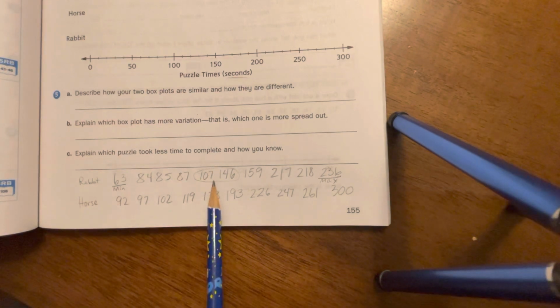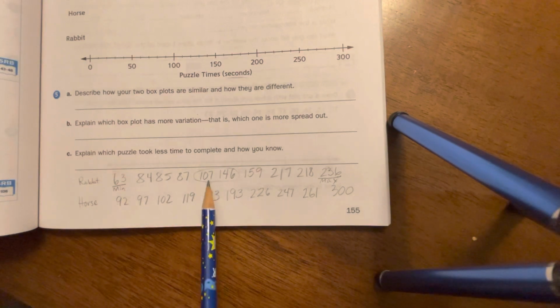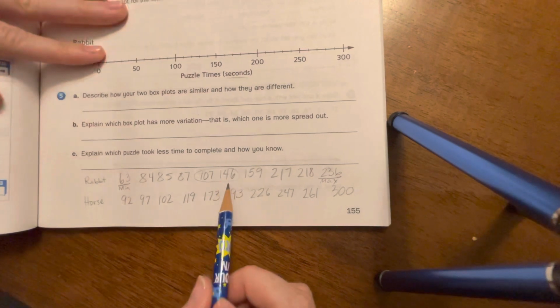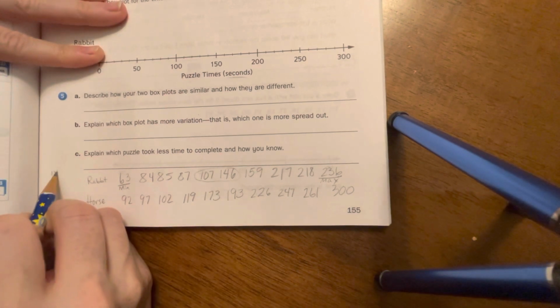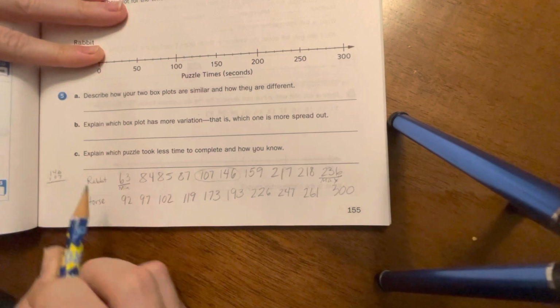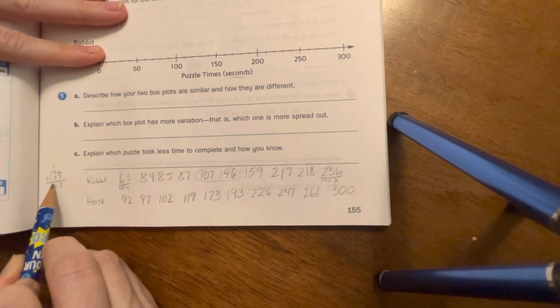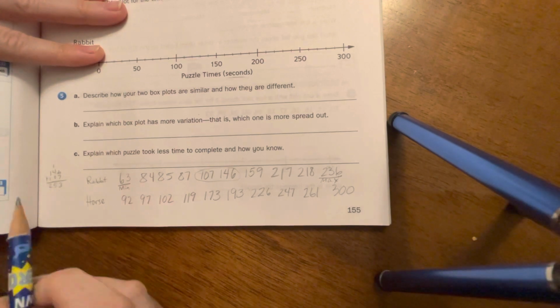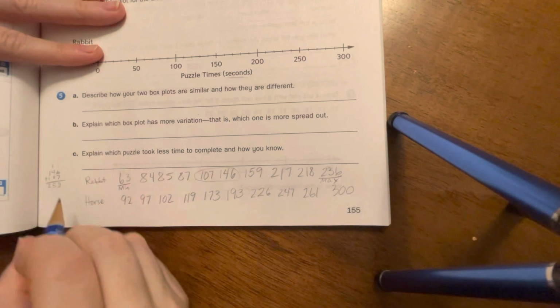Remember that we find the mean of these 2. So we add them together and divide by 2. If we add these together, 146 plus 107, we get 13, carry the 1, 5, and 2. So we get 253, and then we need to divide that by 2.